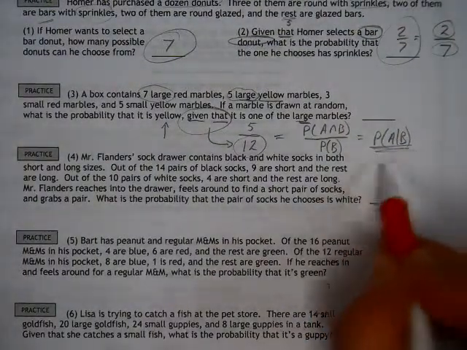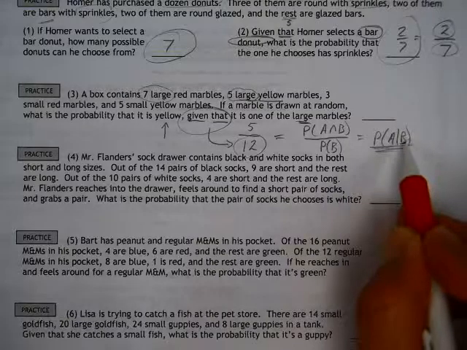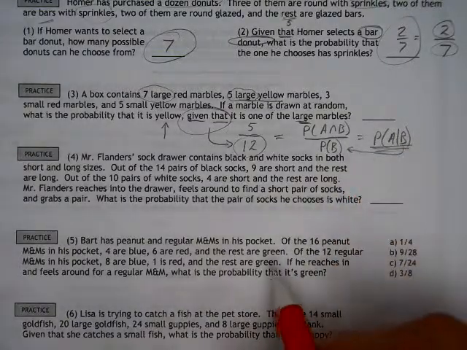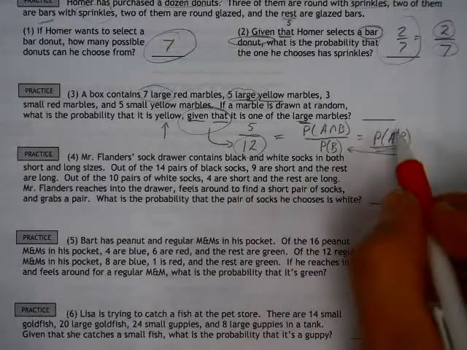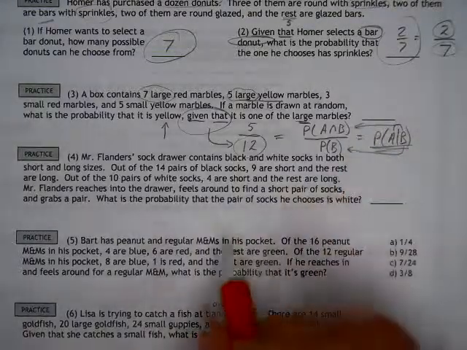This is what the question's saying. Probability of A knowing B, where this vertical line means if I know something about it, and if I know B is true, then my denominator is going to be all of the B. And if I'm saying what's the probability of A if I know B is true, then we're looking for the intersection of those two things, and that goes in the numerator.